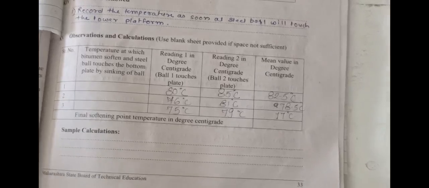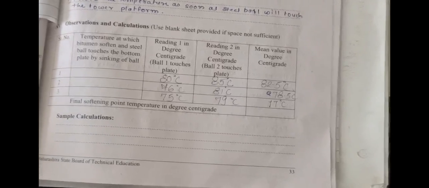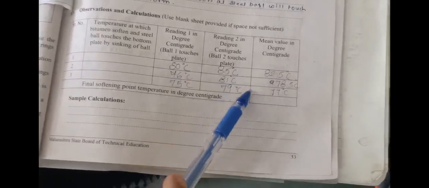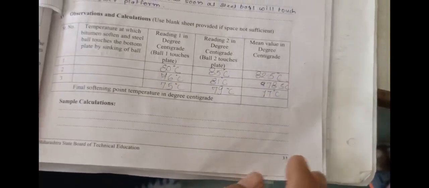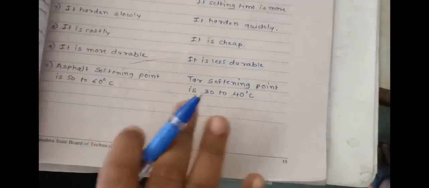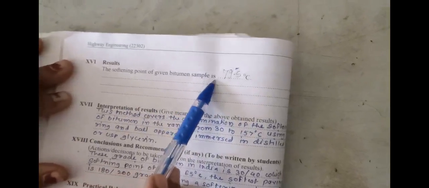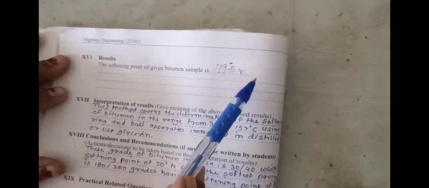The same thing I have performed 3 times with different types of bitumen. So I have got all these readings. After I got all these readings, I calculated the mean of each reading. After calculating the mean of each reading, I noted down the softening point of bitumen. Therefore, the softening point of the given bitumen sample is 79.5 degrees Celsius. So this is all about your softening point test. Thank you.